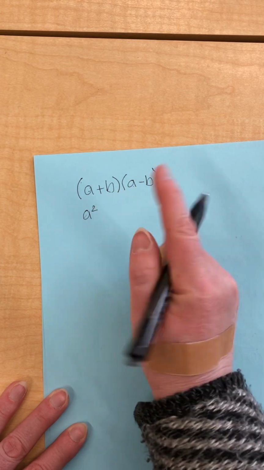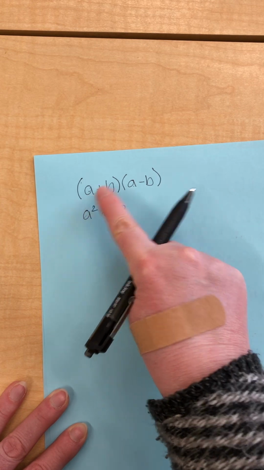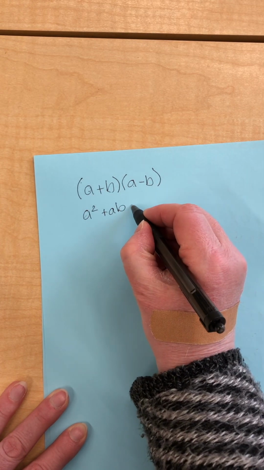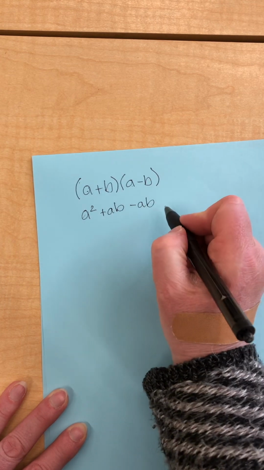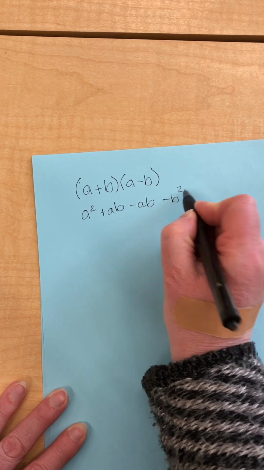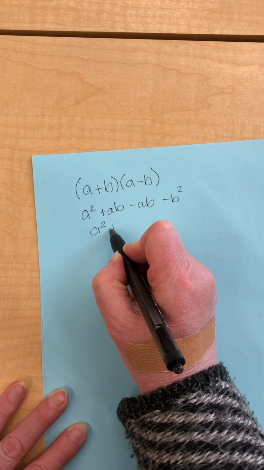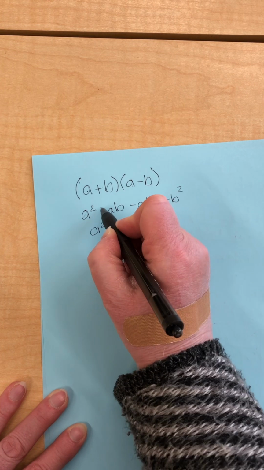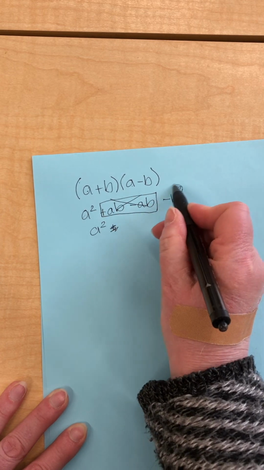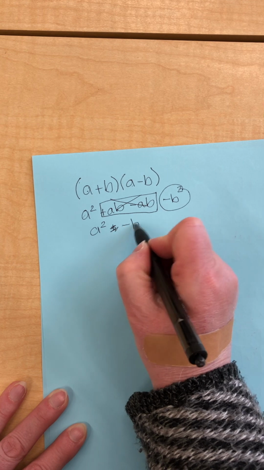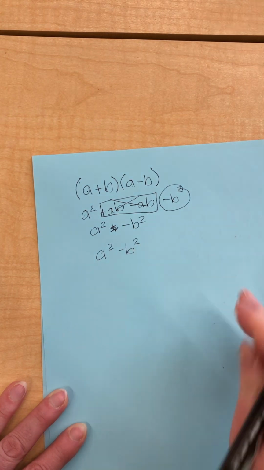Inner: a times b is a positive ab. Outer: a times negative b is a negative ab. And last: b times negative b is negative b squared. The middle terms become 0, and you have a squared minus b squared.